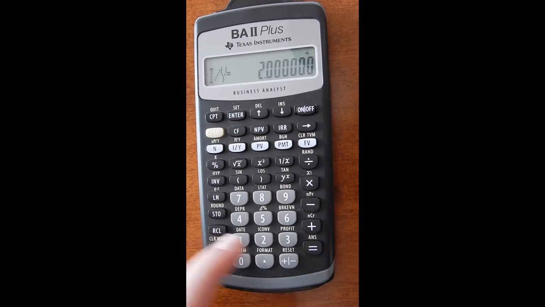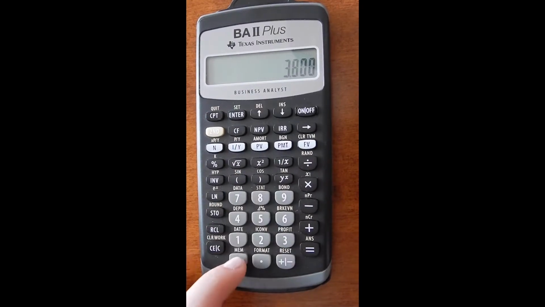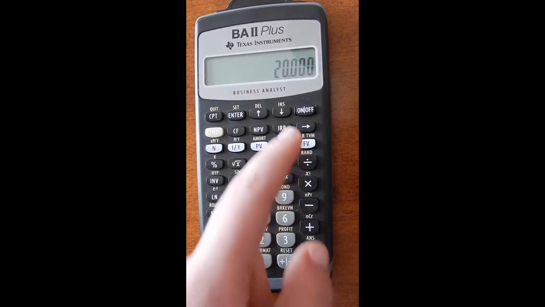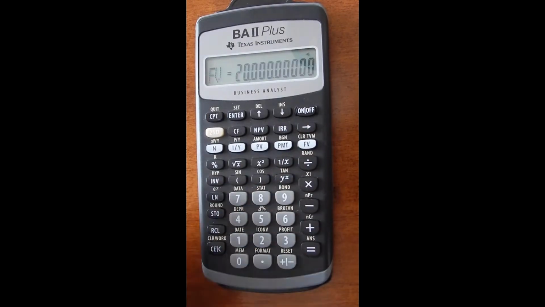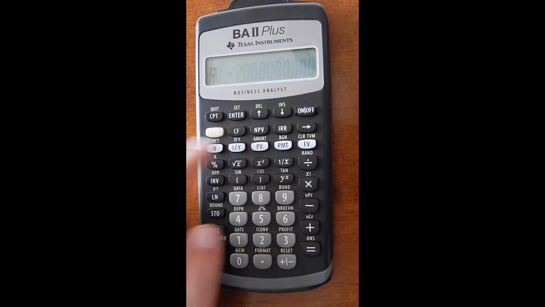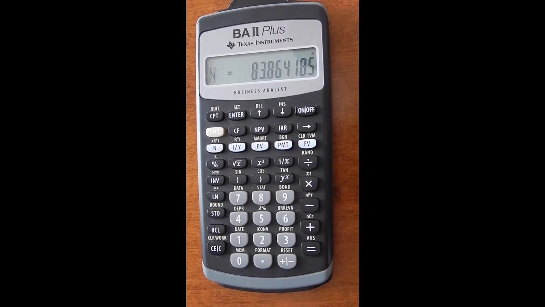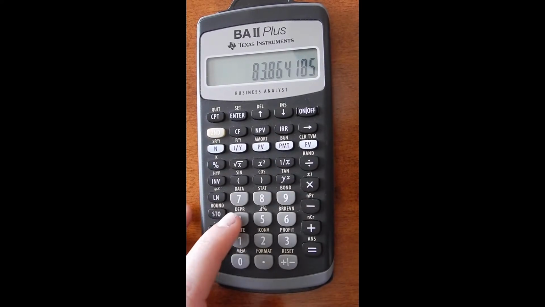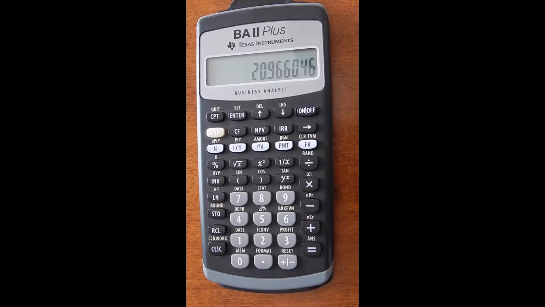And then we know that we've invested $3,800 today. So that goes in the present value. And we want $20,000 in the future. And then we can go ahead and hit compute N. And this says that we need 84 periods to be able to accumulate the $20,000. So that actually means that we will have accumulated this in 21 years.